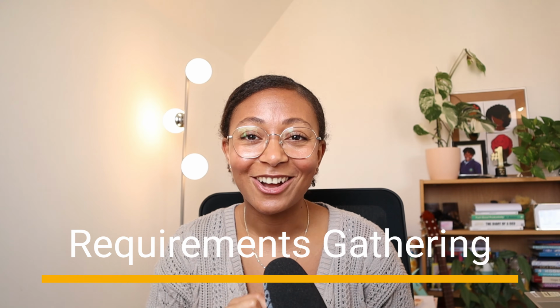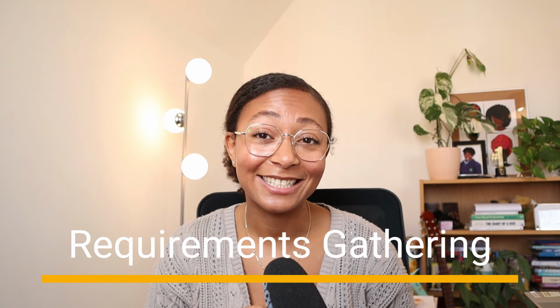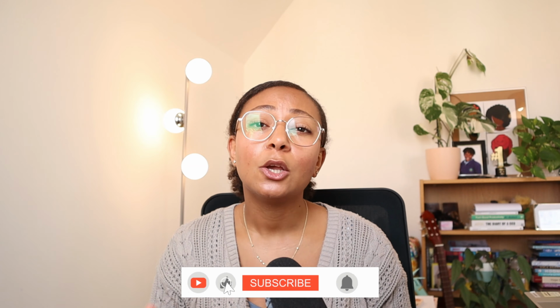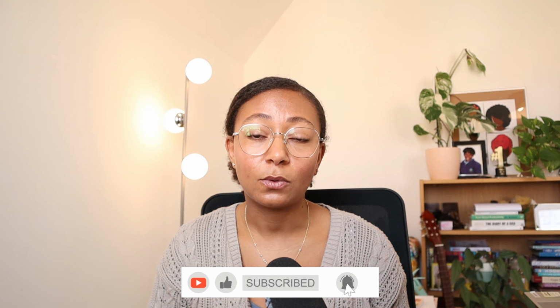Then there's requirements gathering, of course, because it's at the heart of business analysis and is one of the core tasks for a BA. You'll be responsible for collecting detailed requirements from stakeholders, and techniques such as interviews, surveys, and user stories are vital for requirements capturing or requirements engineering. The key is to capture not just what the people want, but what they truly need.